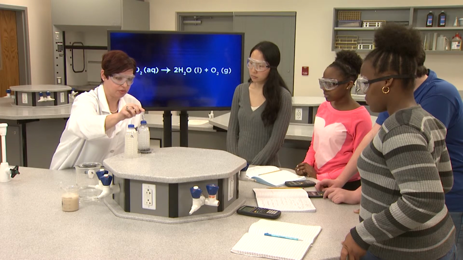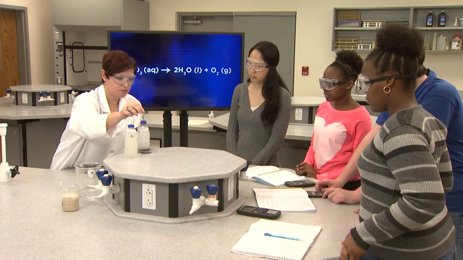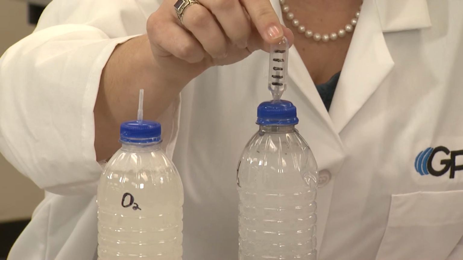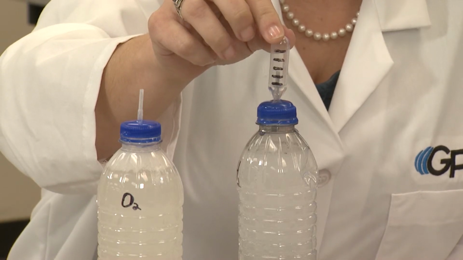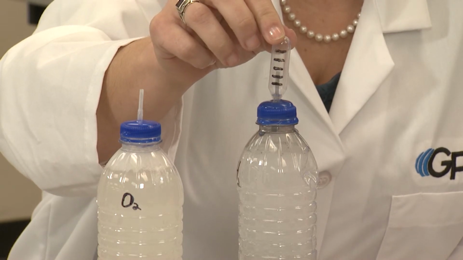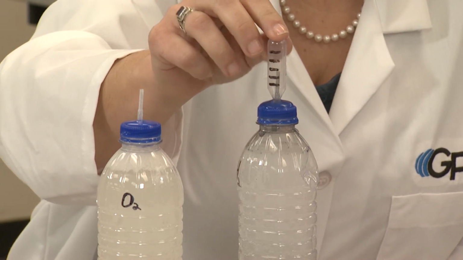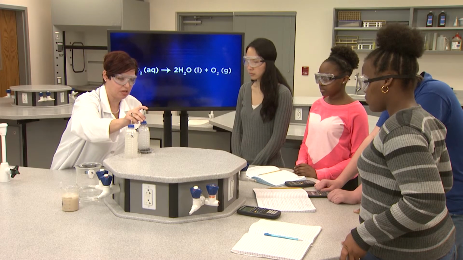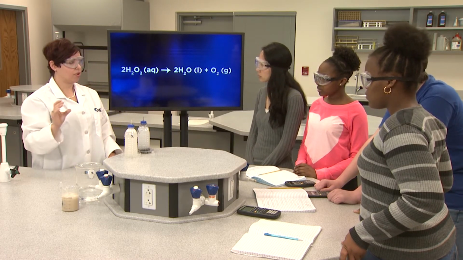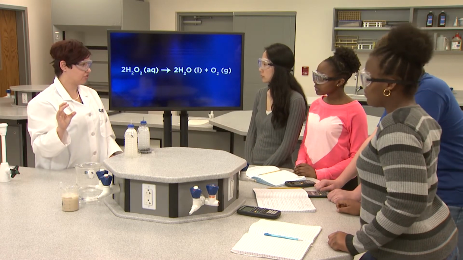We'll let it fill up the rest of the way with the hydrogen gas. And once all the water has been removed, we'll remove the pipette immediately. So now we have a pipette with 1 part oxygen gas and 5 parts hydrogen gas.